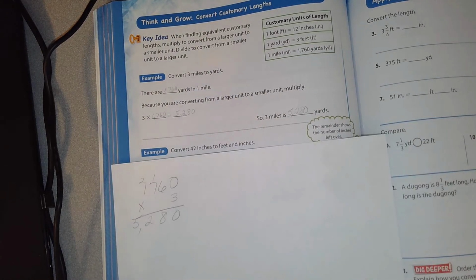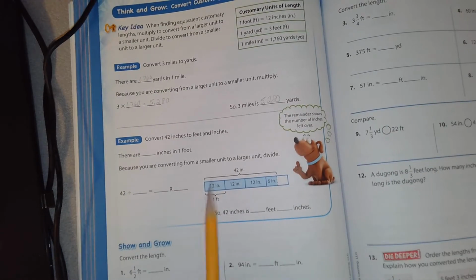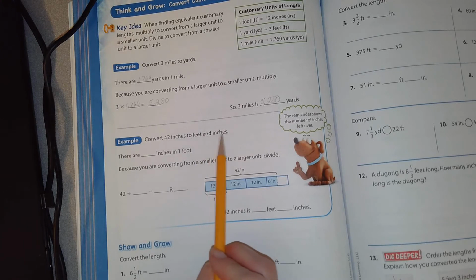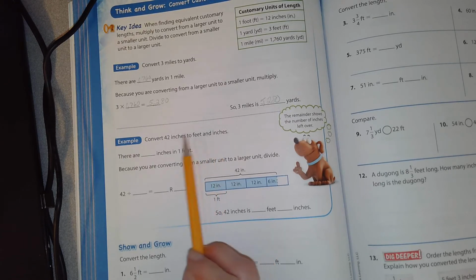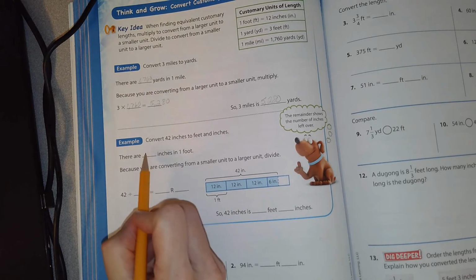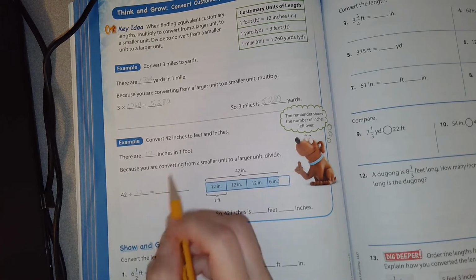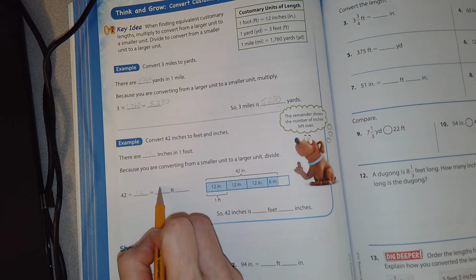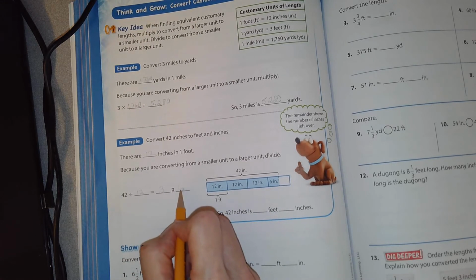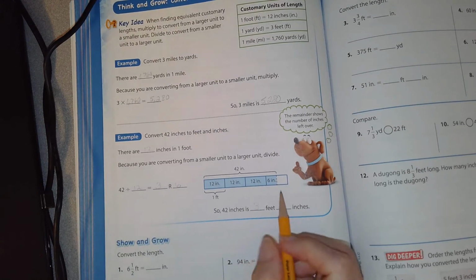All right, so that's converting larger to smaller, and this is an example of converting smaller to larger. We have 42 inches. We start with inches, and we're going to feet, and any leftovers would be inches. So we're going from smaller to larger, which means we are going to divide, and there are 12 inches in a foot. So 42 divided by 12, we know that 12 goes into 42 3 times, which is 36. And that is 6 away, so there's a remainder of 6. Therefore, that is 3 feet and 6 inches.